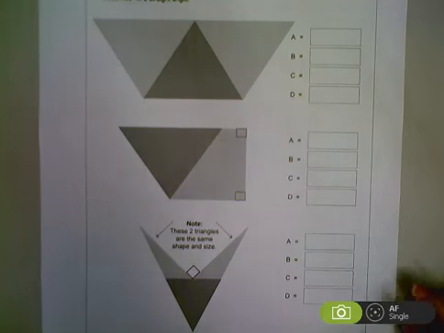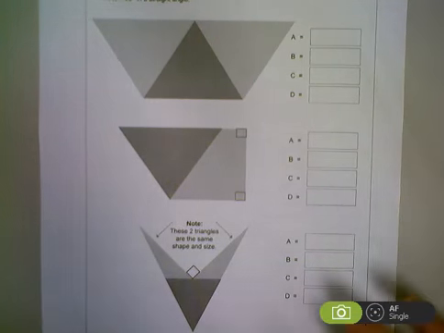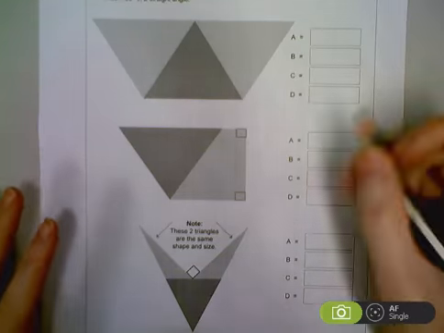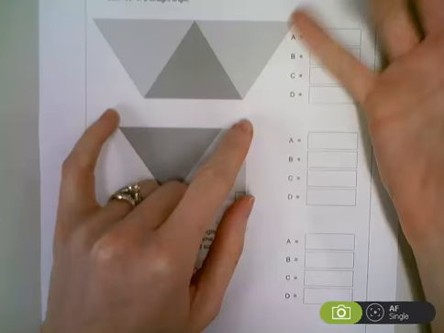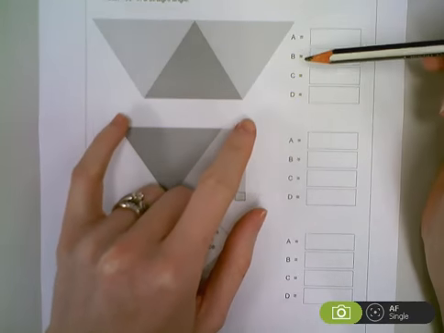Hi Dan, I thought I'd make this little video for you just to show you how to do each of these, and then you can in turn help Sasha. I do agree with you, it's a little bit confusing what you're supposed to do.